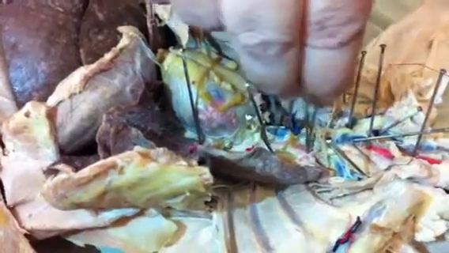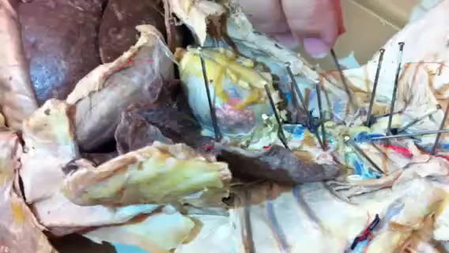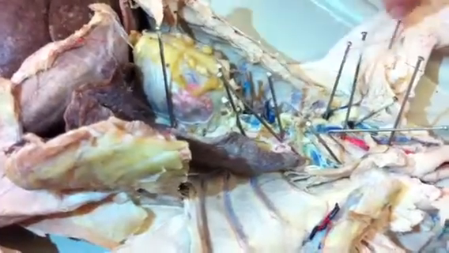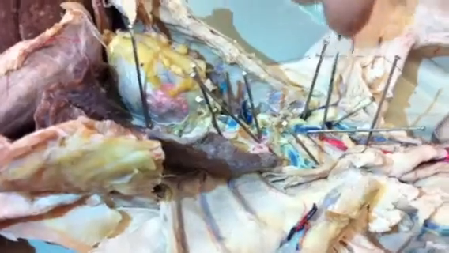That's the first thing that happens. And off the right side, you are correct, comes the subclavian. The subclavian will continue on to the axillary, which will then find its way down into the brachial.